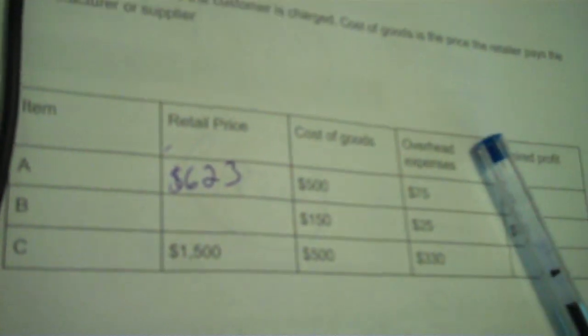So, when we don't know the retail price, it says we're just going to be adding, okay? So 500 plus 75 plus 48. So $623 is a retail price. And then for item B, I repeat the same process. 150 plus 25 plus 17, okay, 192.